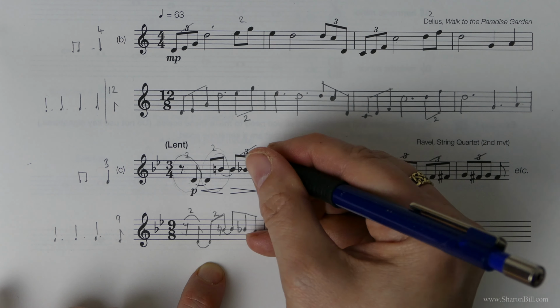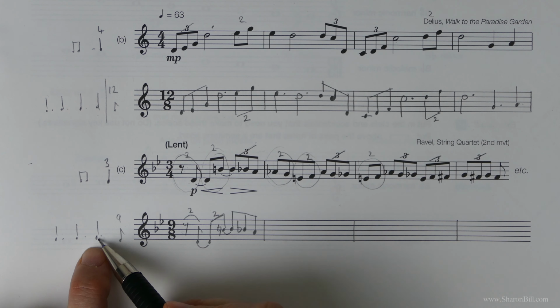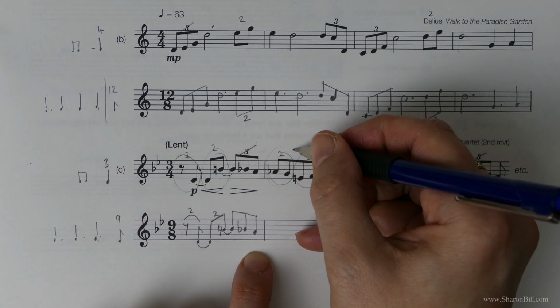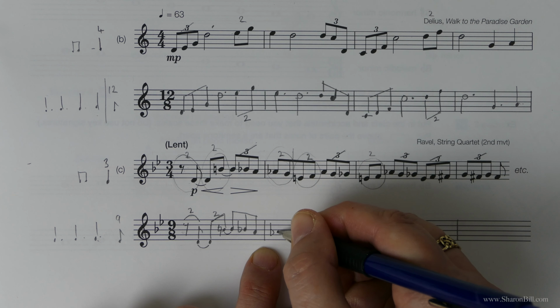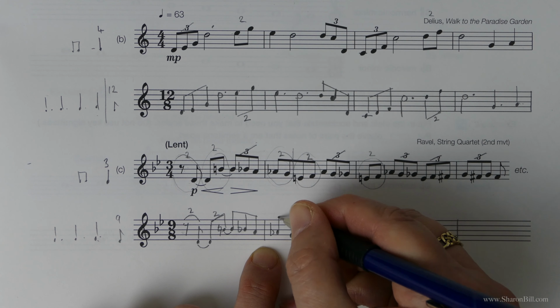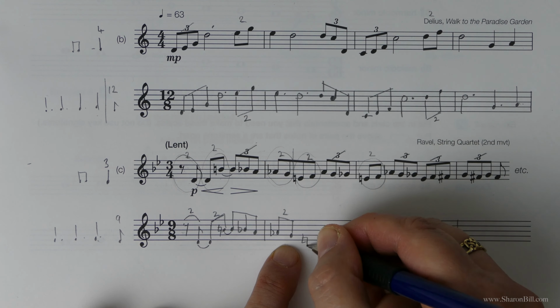We don't need the triplet sign anymore because we've not got to squish. We can just let this be a group of 3 to be in compound time. So here we're going to have to just break that beam there because we've got 2 separate groups of 2, and if we add the duplet that will stretch it into a group of 3.